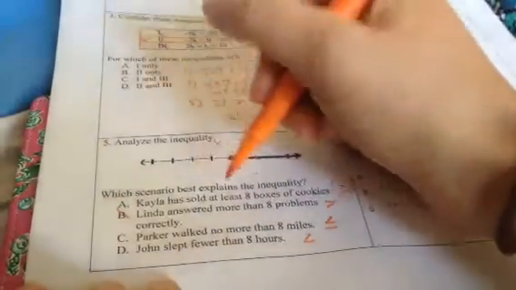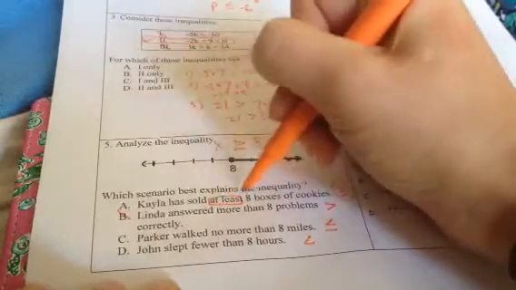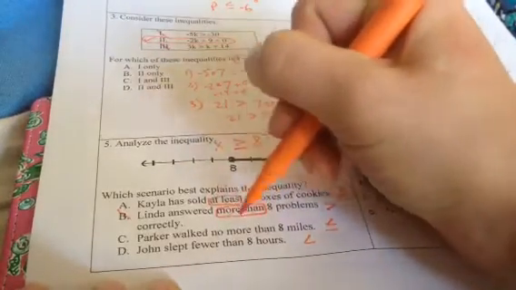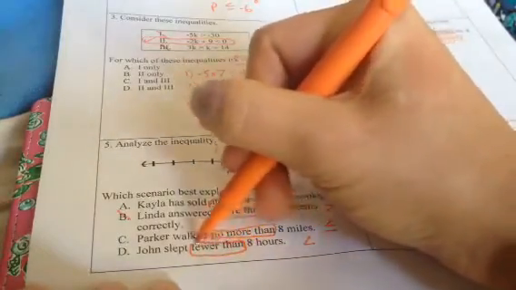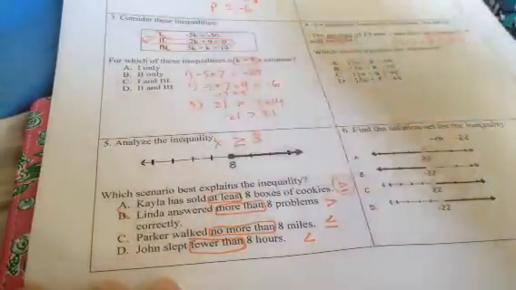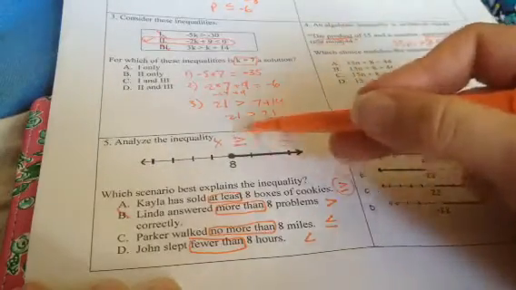So it's just looking at the keywords. We have at least here, more than, no more than, and fewer than. Looking at which set of words matches the inequality sign that we're given.